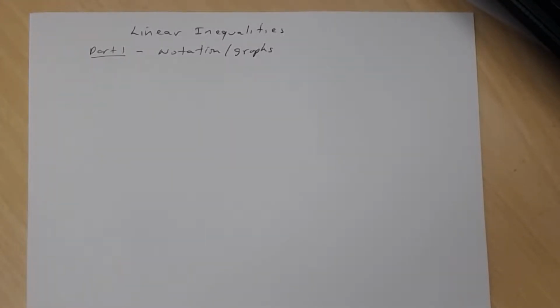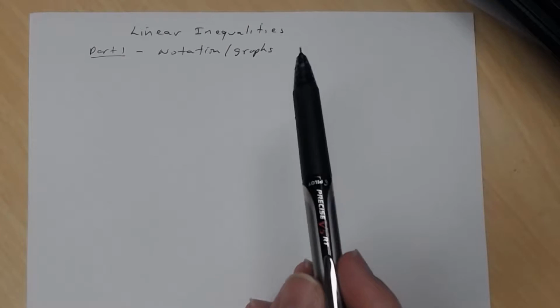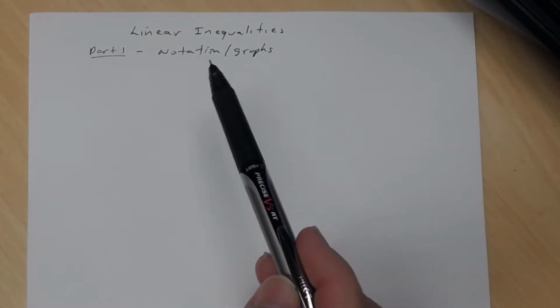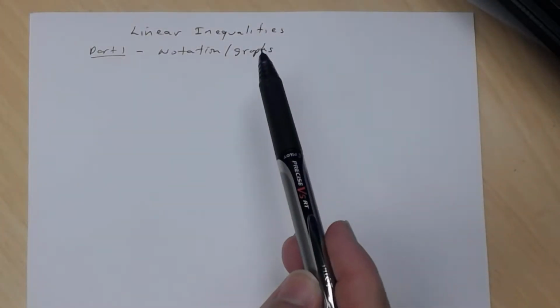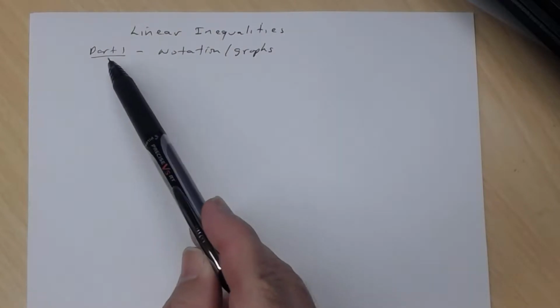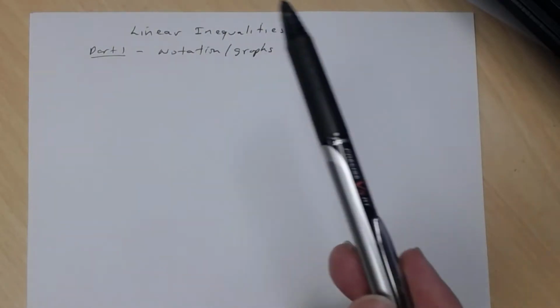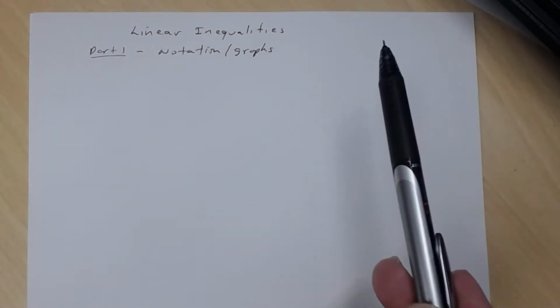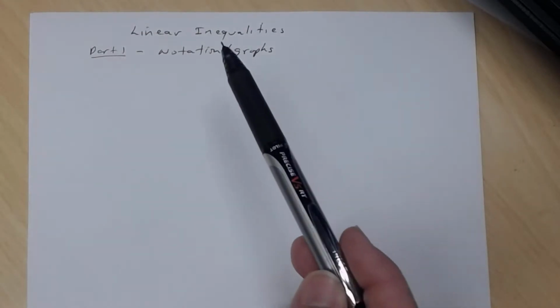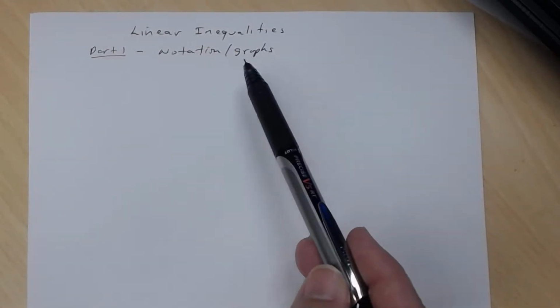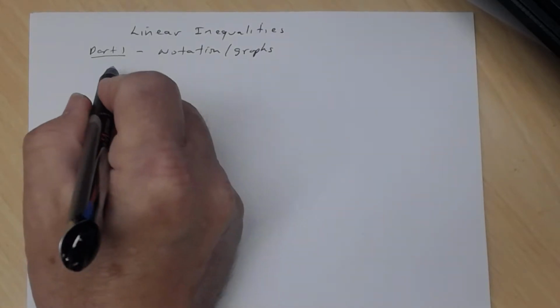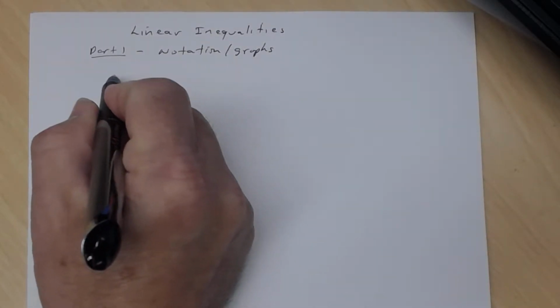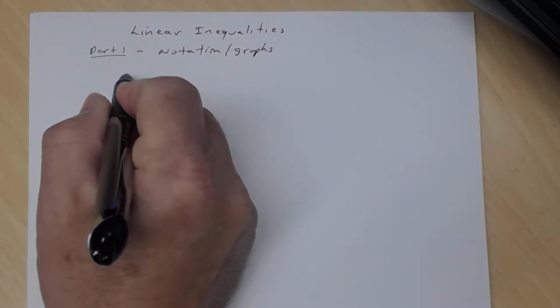Okay, so in this lesson on linear inequalities, we're going to eventually solve linear inequalities. Now this is part one, so before we can get to solving more complex linear inequalities, let's talk about the notation and what the graphs look like. But before we do that, let's recall this very simple linear equation.